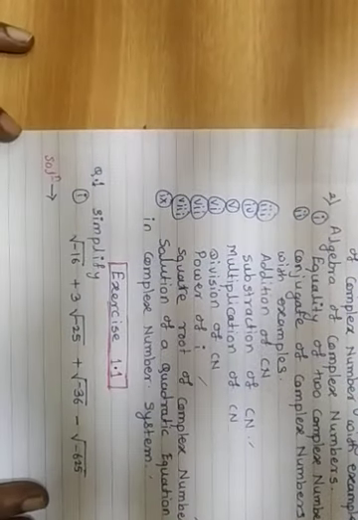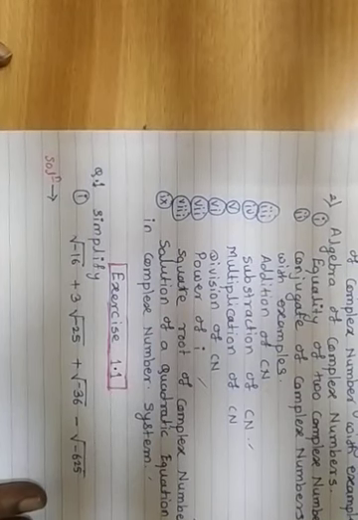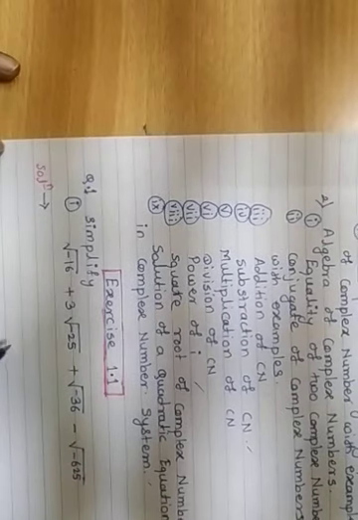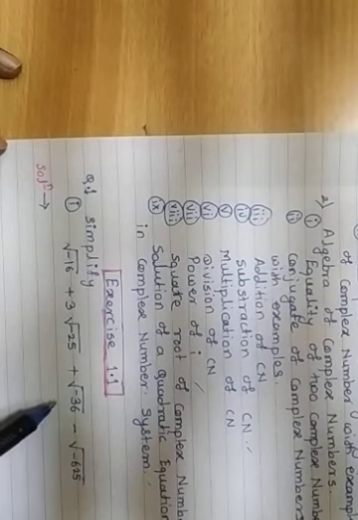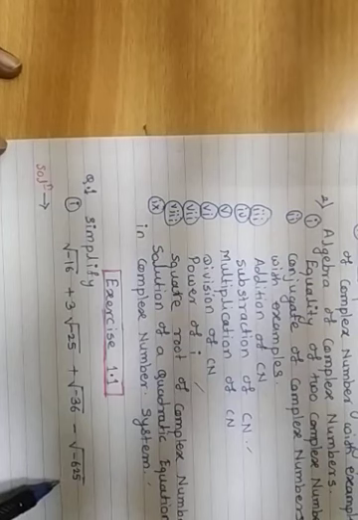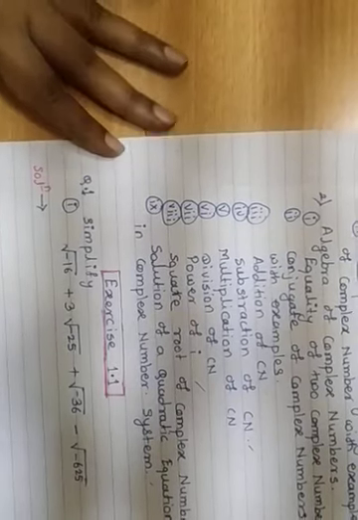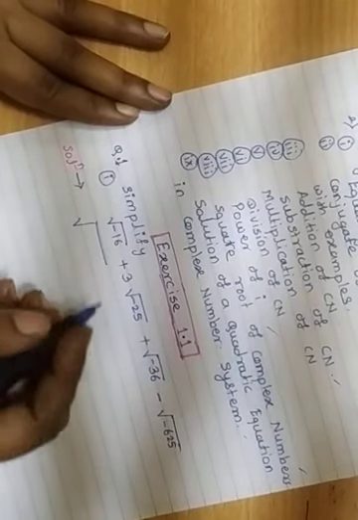In exercise 1.1, question number 1 is: simplify. The first question is under root of minus 16 plus 3 into under root of minus 25 plus under root of minus 36 minus under root of minus 625. Let us see how to simplify it.